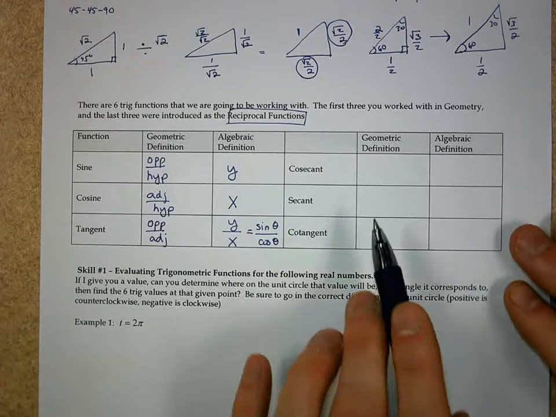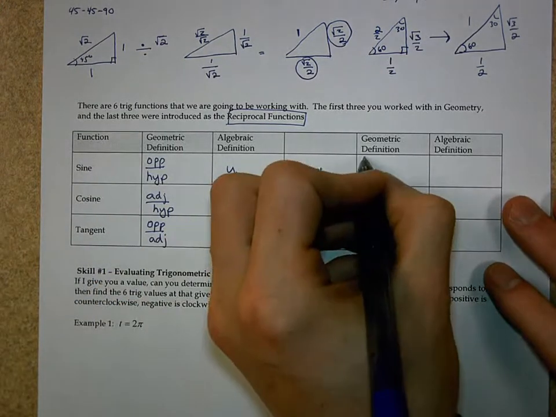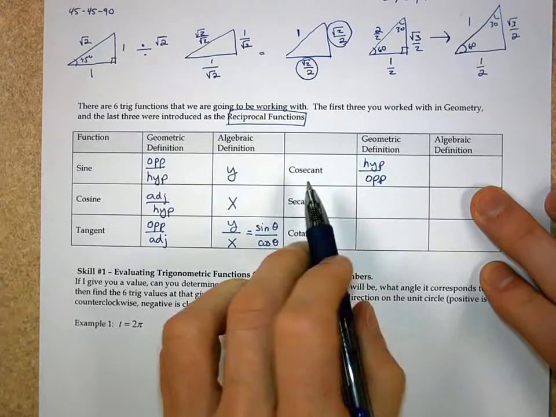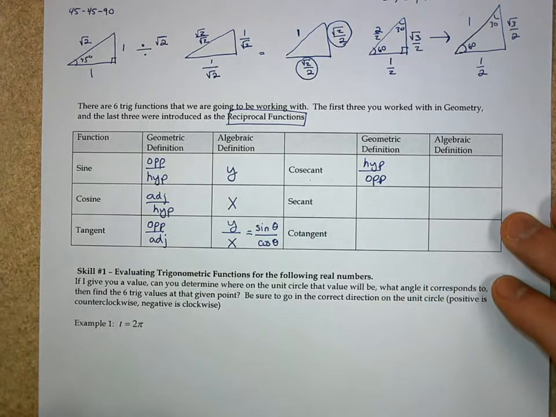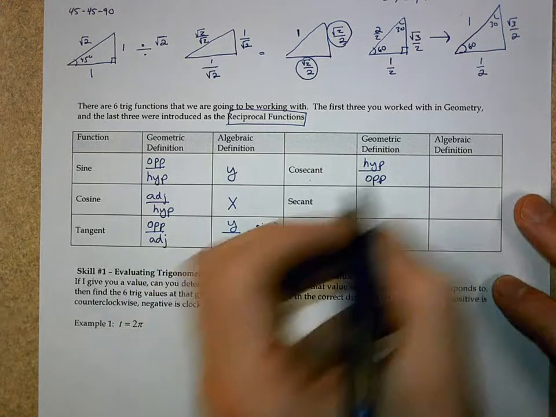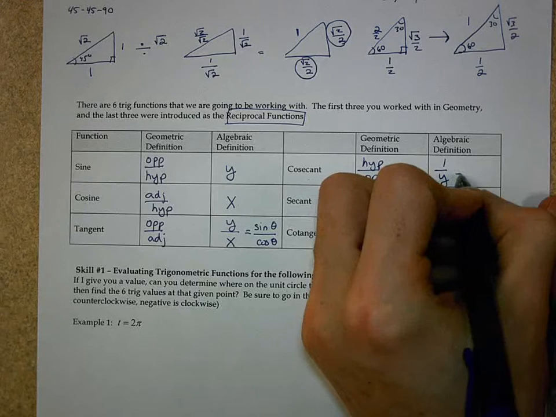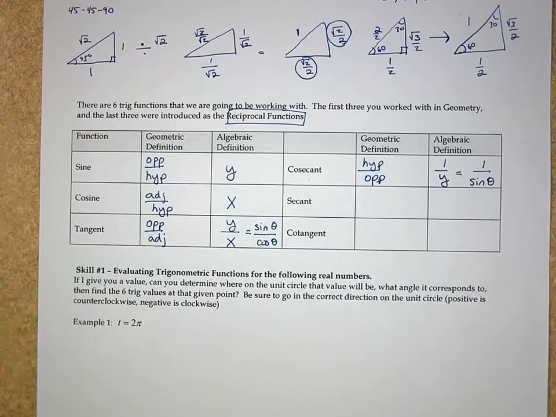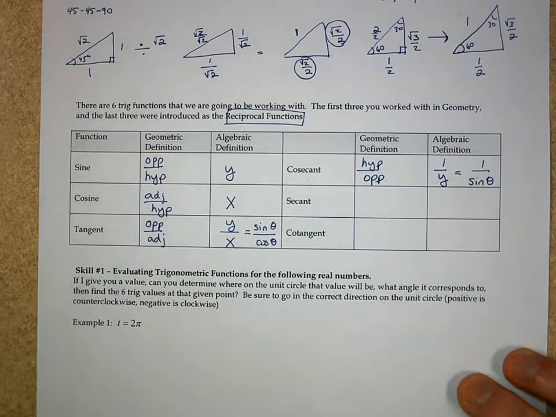As I said at the beginning, these other 3 are then reciprocal functions, and reciprocal means you just flip the fraction. So the cosecant is going to be the hypotenuse over the opposite. Cosecant is related to sine, hypotenuse over opposite, which means algebraically it's going to be 1 over y. And if you want to look at that from a sine and cosine perspective, it's going to be 1 over sine. Since sine is the same thing as y, cosecant is the same thing as 1 over sine.